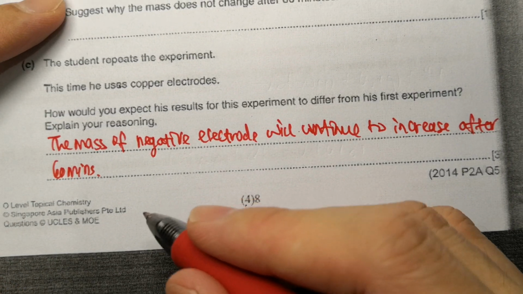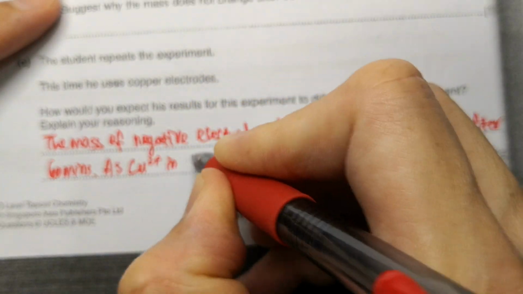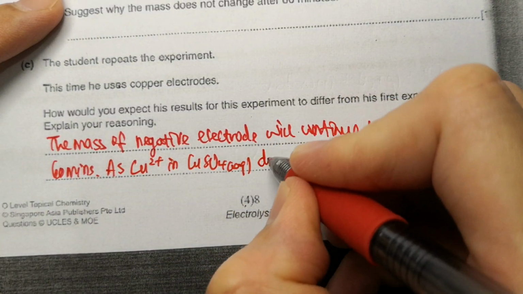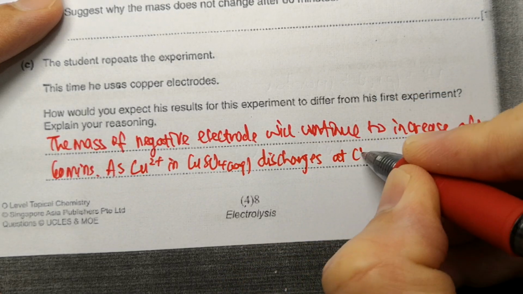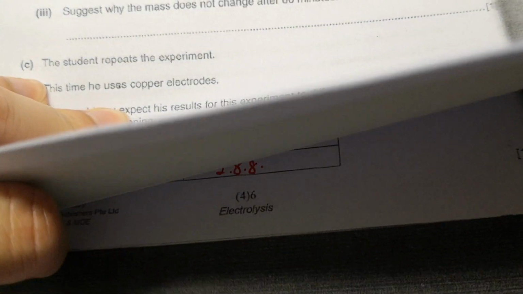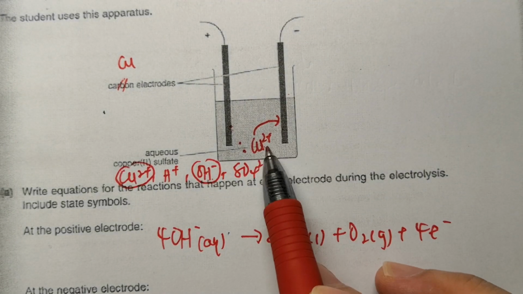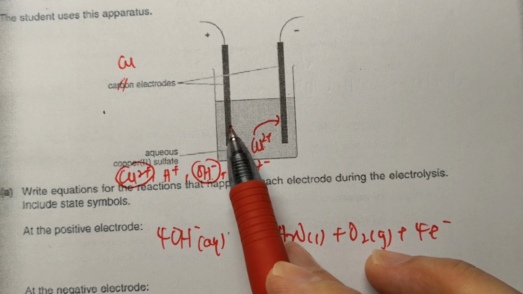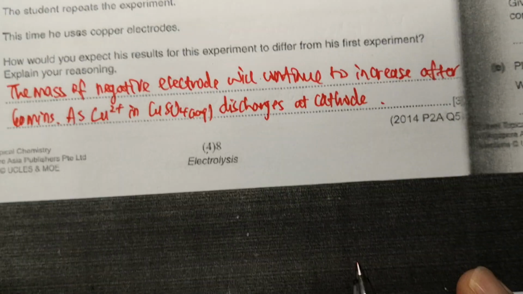Because like what I said just now, as Cu2+ in the electrolyte, in CuSO4 (aq), discharges at the cathode, the Cu electrode will ionize to form Cu2+ in the electrolyte.